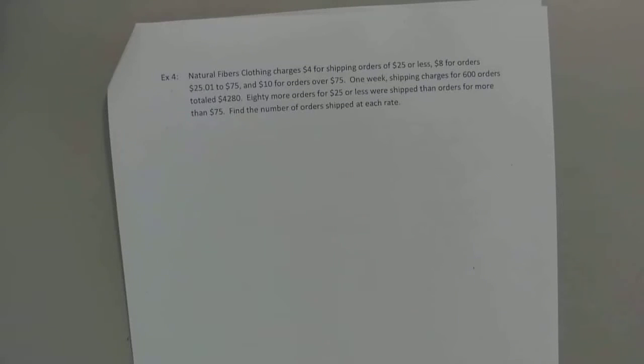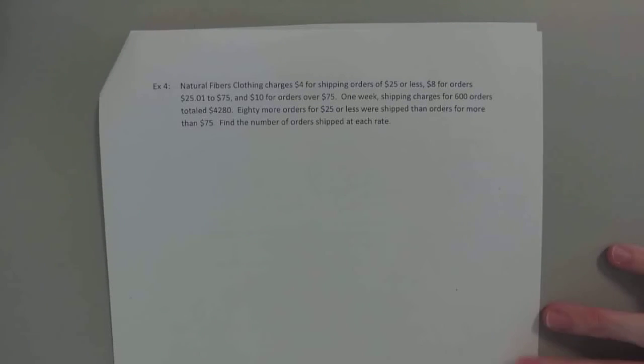It says, there's a natural fibers clothing company that charges $4 for shipping on orders of $25 or less, $8 for orders that range between $25 and $75, and then $10 for shipping for any orders over $75. One week, the shipping charges for 600 orders totaled $4,280. And then the one last bit of information that they told us is there were 80 more orders for $25 or less than those that were more than $75. So there's a lot going on.